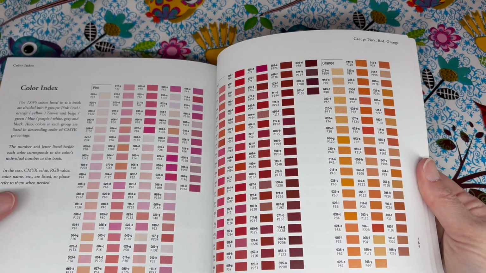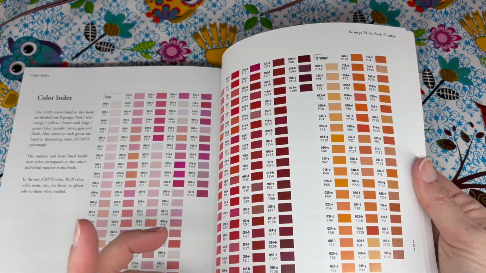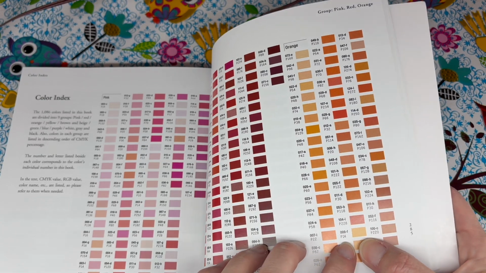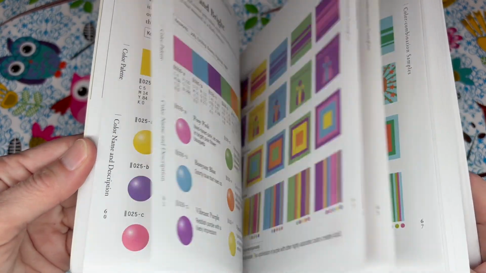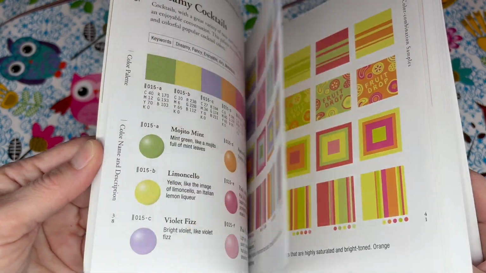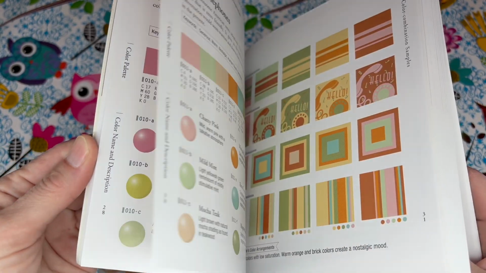So for example, if I decide that I want green or yellow, I can just look it up. It says page 24, for example. I can go to page 24 and it will show me the color palette for that color.